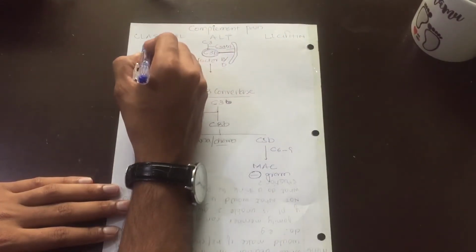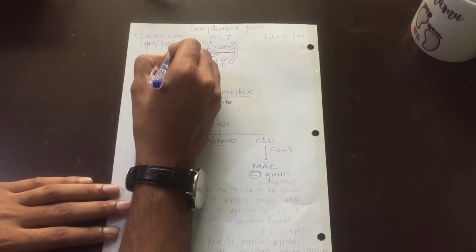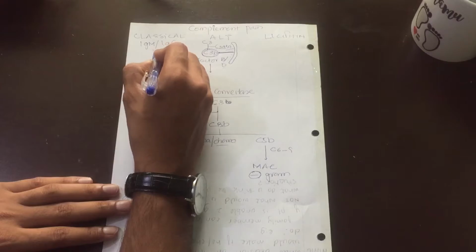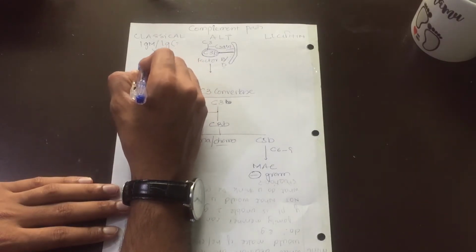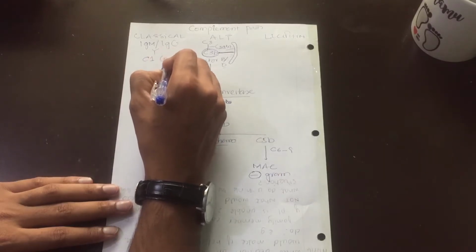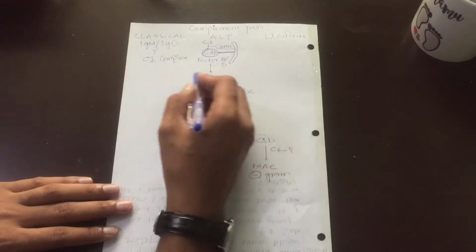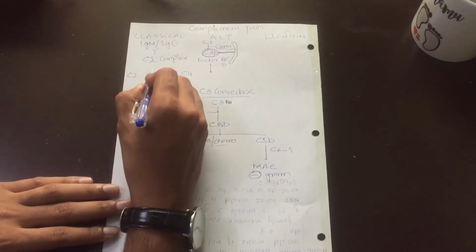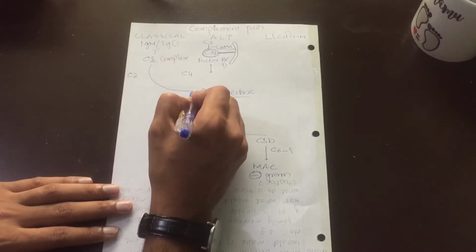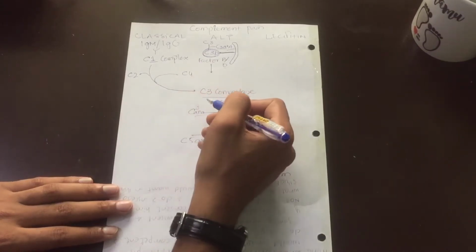Regarding the classical pathway, we have IgM and IgG, which attach to the C1 complex, and along with C4 and C2, the C1 converts into C3 convertase.